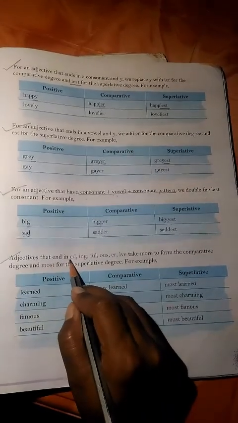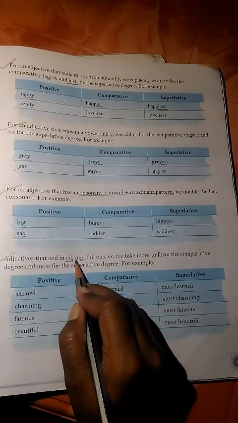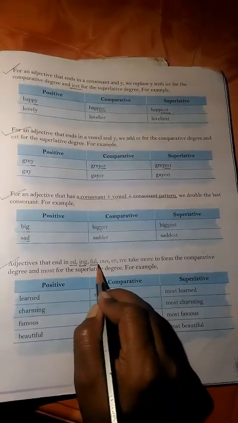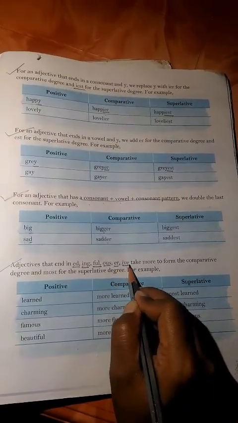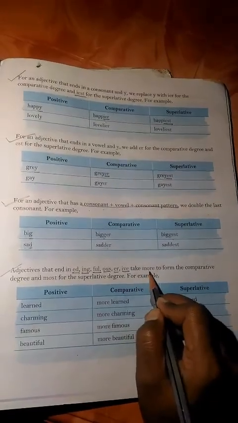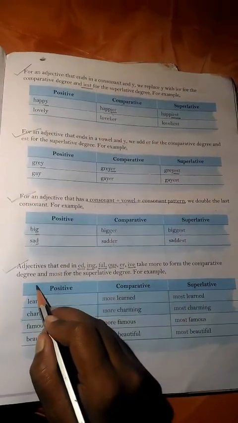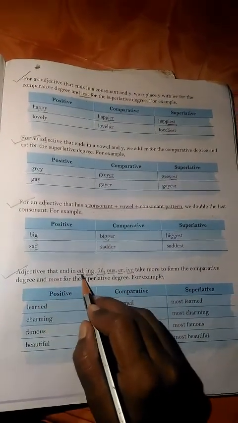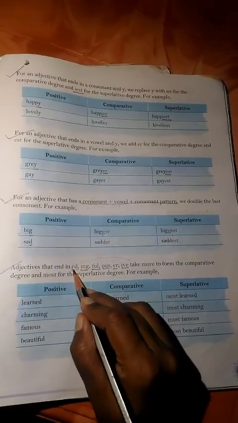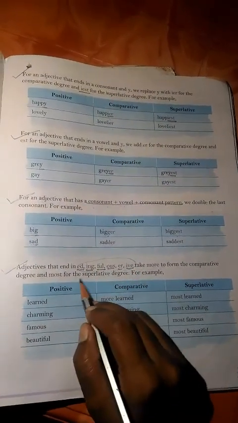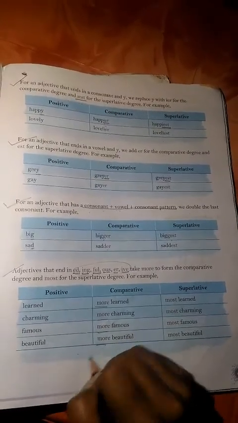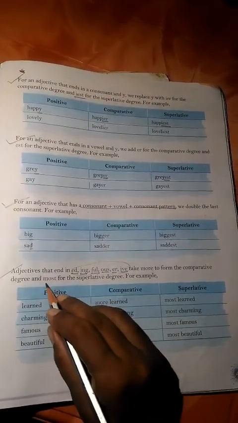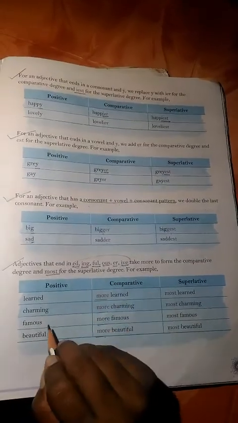Adjectives that end in ed, ing, ful, ous, er, ive take more to form the comparative degree. Whenever any word ends with these letters, we add more for the comparative degree. You just have to add more for the comparative degree and most for the superlative degree.